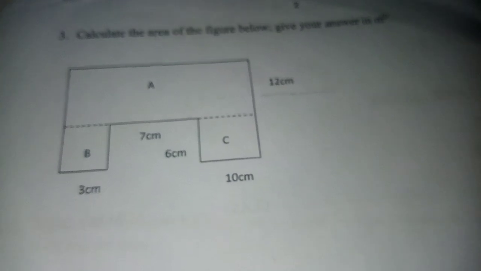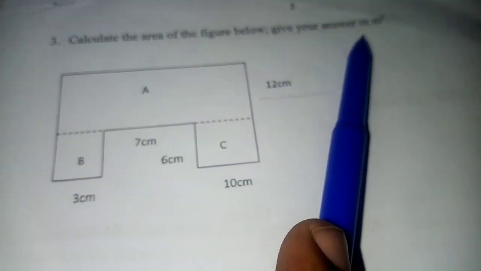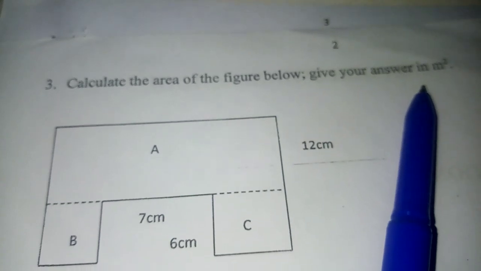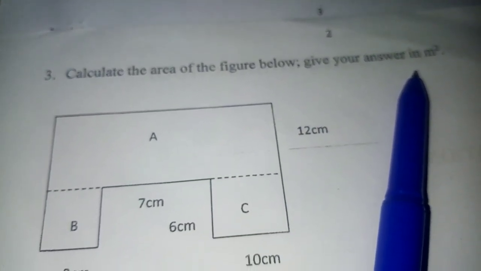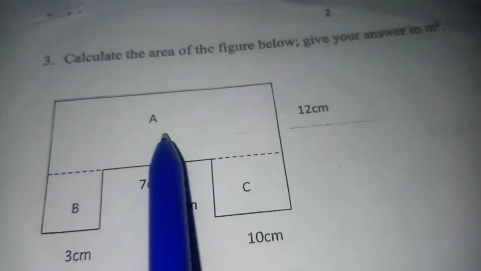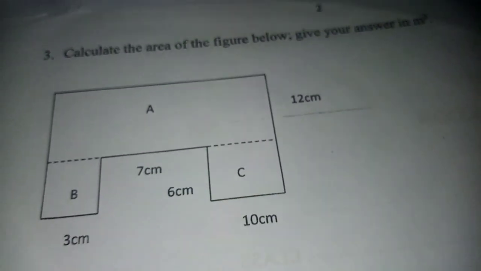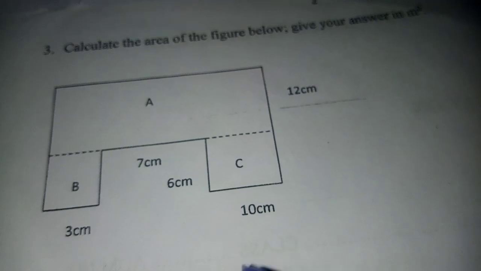Let's have another question here. Have another plane shape here. Calculate the area of the figure below. Give your answer in meters squared. So we have the figure here. It has part A, part B, and part C. So let's calculate the area of part A.